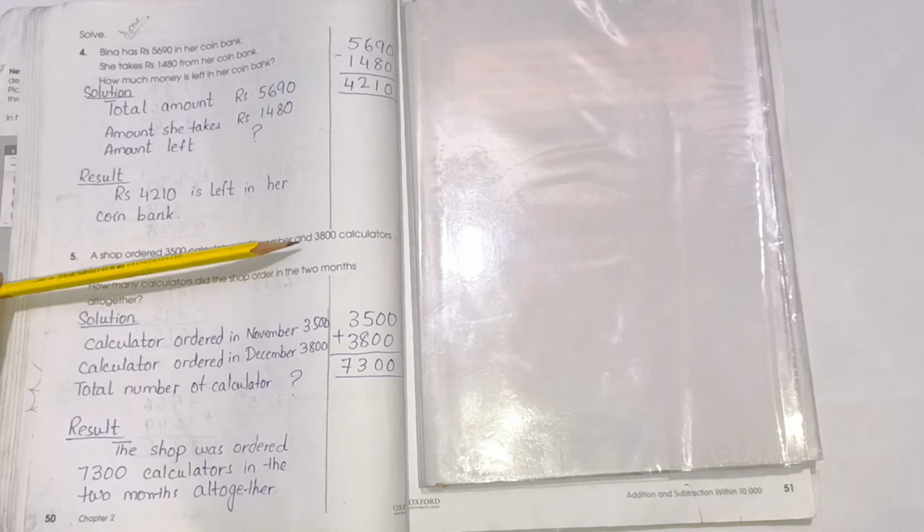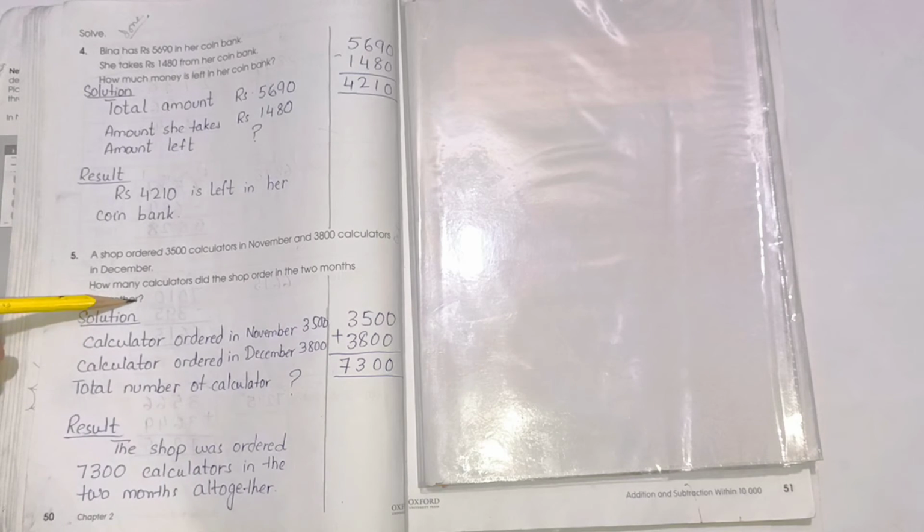Number 5 is a shop ordered 3500 calculators in November and 3800 calculators in December. So, how many calculators did the shop order in 2 months altogether? So here we have the word altogether.